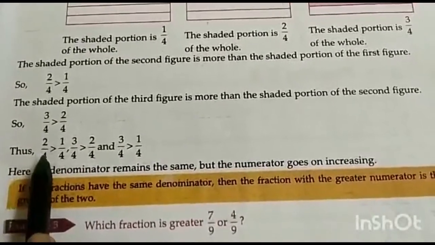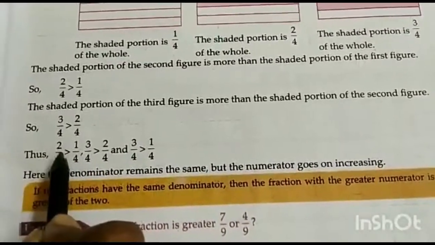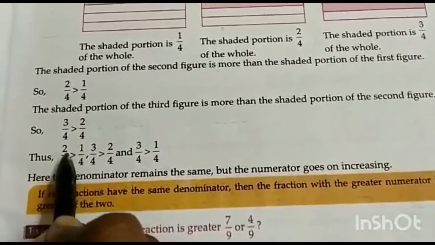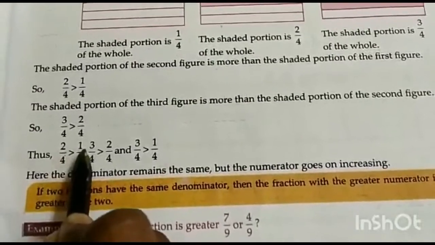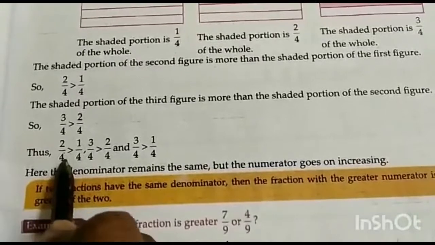Here, if the denominator is the same, then the fraction with the greater numerator is the greater one. Here 2 is the greater one, 1 is the smaller one. So which is the greater one? That is the greater of the 2.